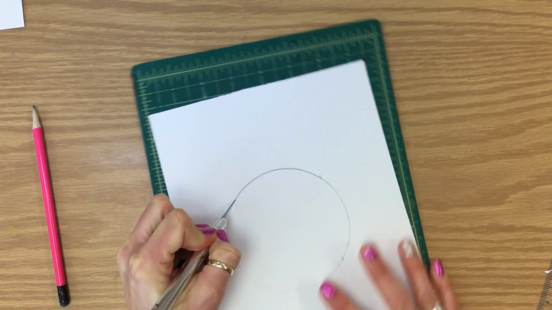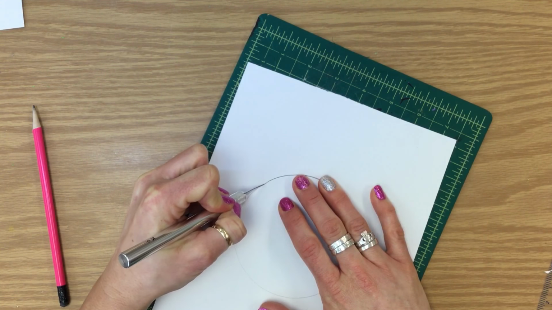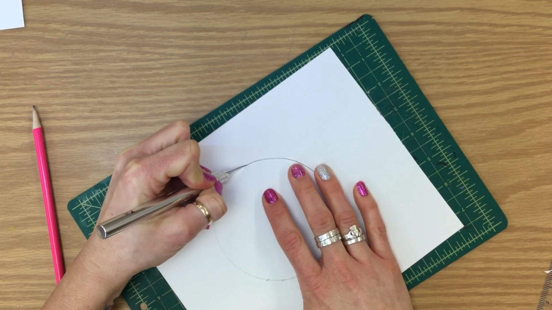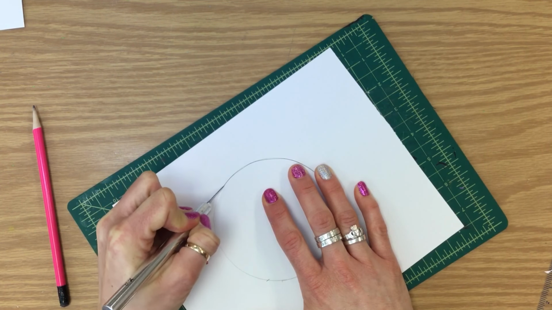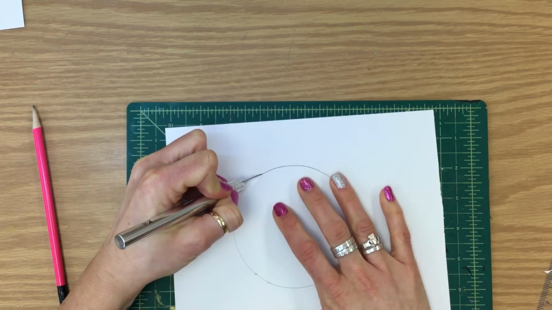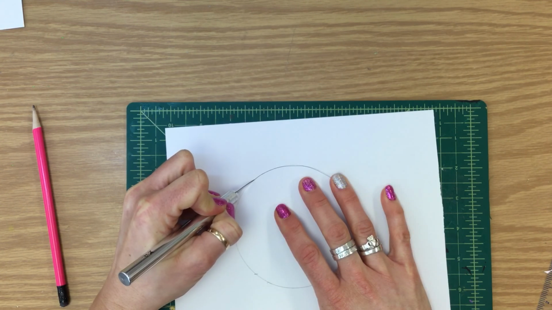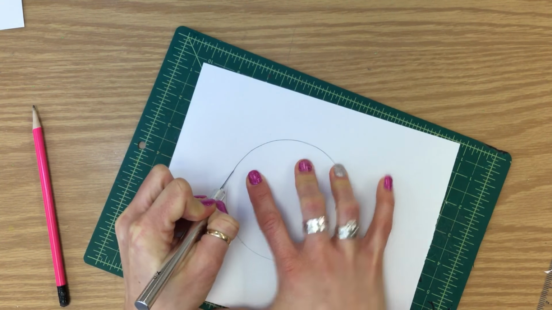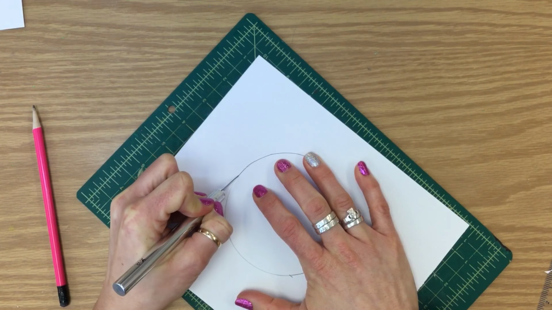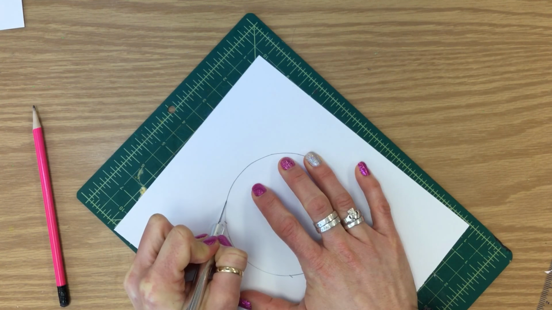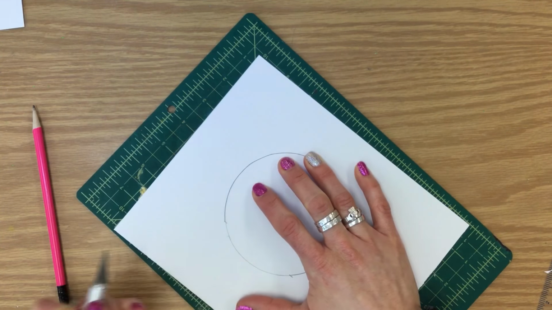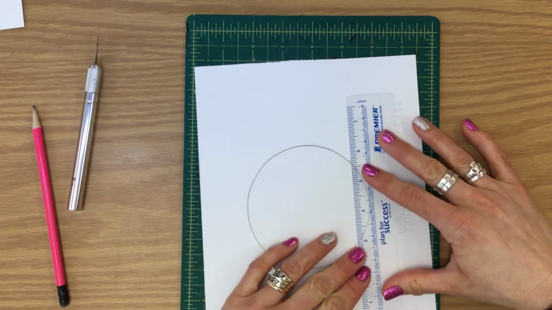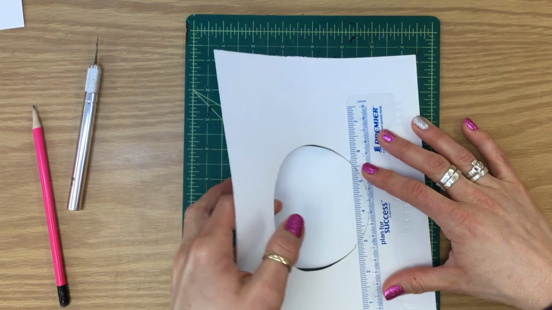If you mess up on this, just pick a different spot on your practice paper. That's why we're practicing, and you can try another one. You can try a different style too. I'll go all the way around to that mark, and that's where I'm going to stop. So I'm going to take my ruler, pop that out, and make sure I got everything on there.